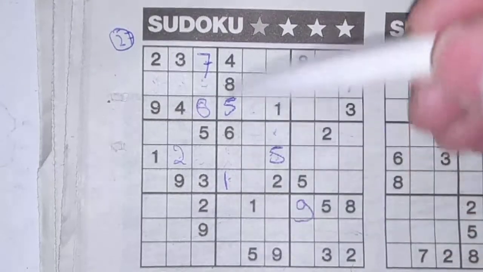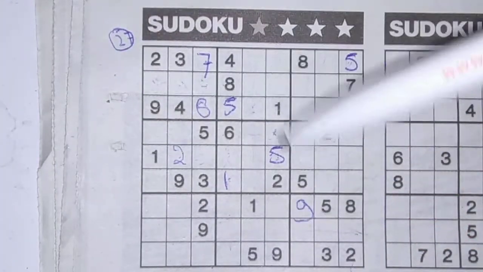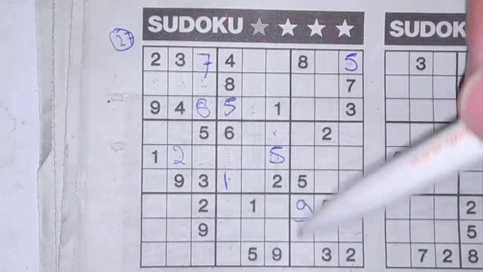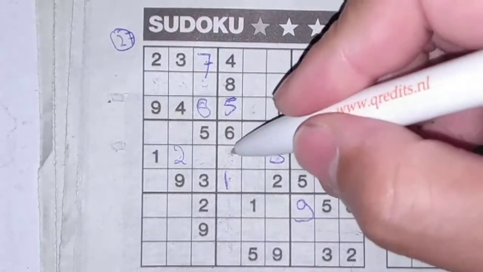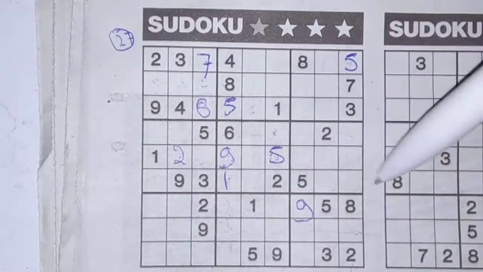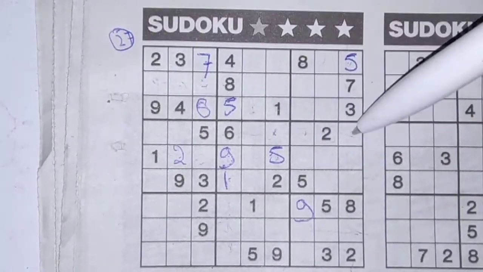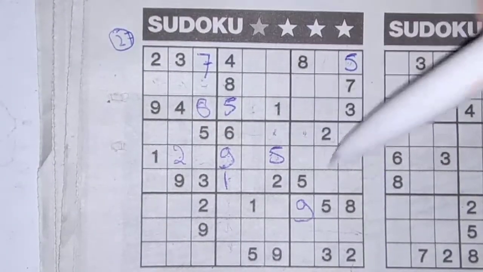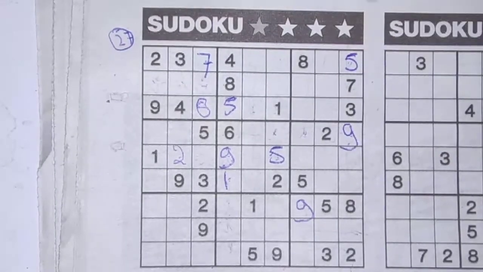Then, in this column, 4 missing numbers. One of the missing numbers is 9. We see here a 9 in this big square, so no 9 in these 3 boxes. So 1 box left for the 9, and it should be there. A 9 in this row, a 9 in the middle row, so the row above. The only 2 places for the 9 are here or there. But I see here 9, no 9 there, so 9 should be here.